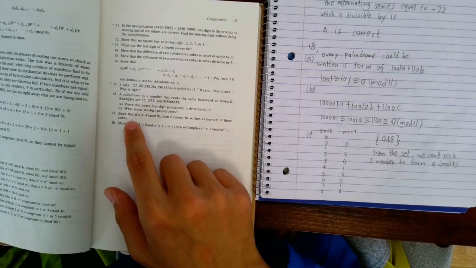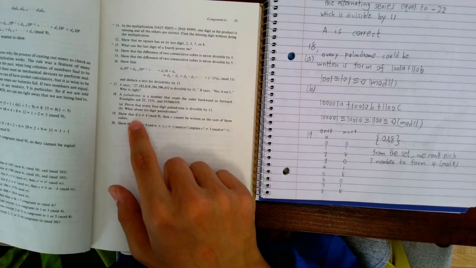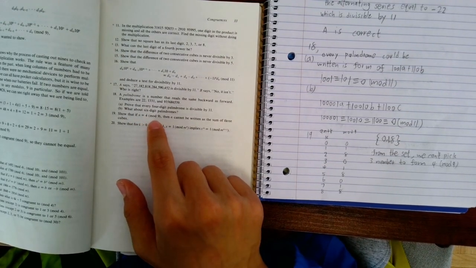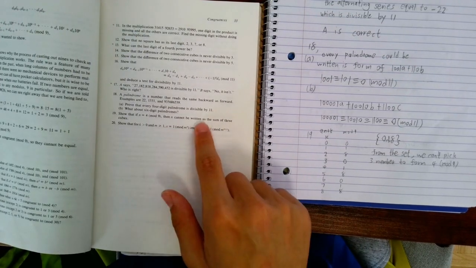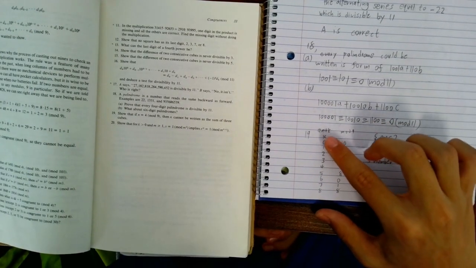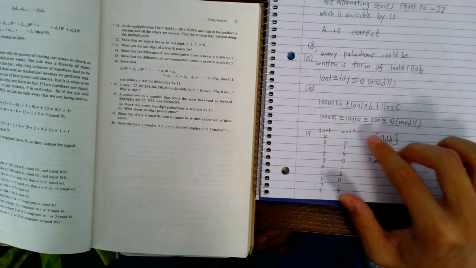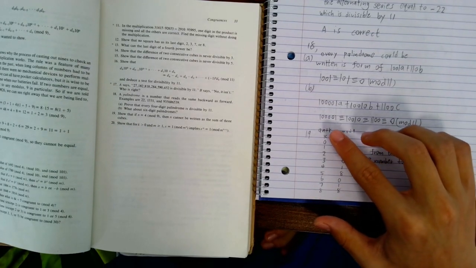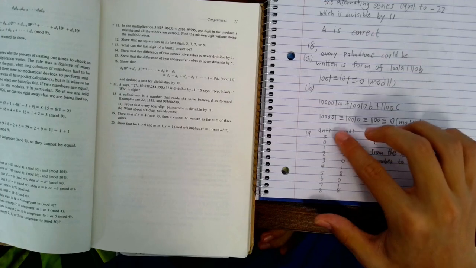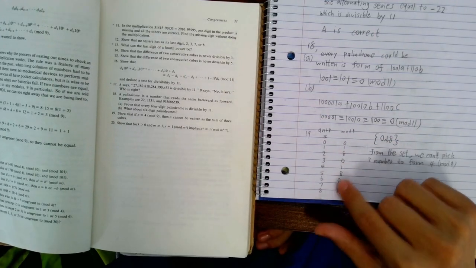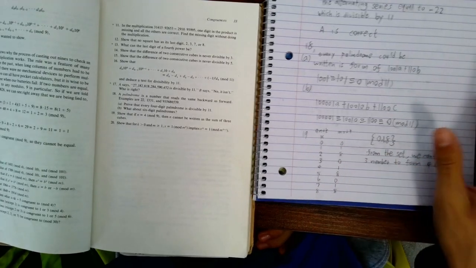And question number 19. Show that if n is congruent to 4 modulo 9, n cannot be written as the sum of 3 cubes. So we make a table and find out all the remainders of the cubes modulo 9. We find that it could be only those numbers.